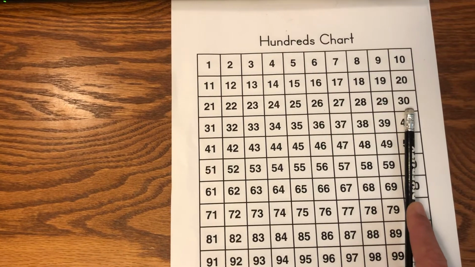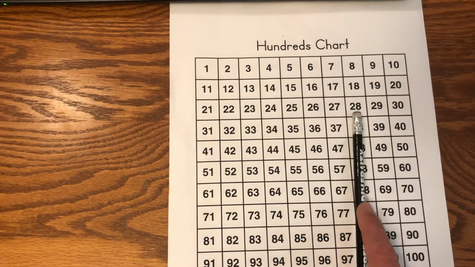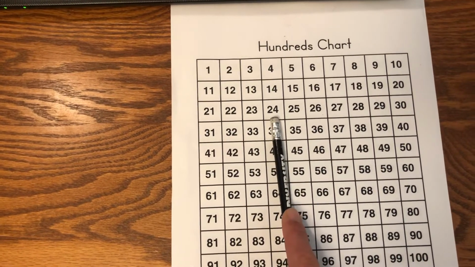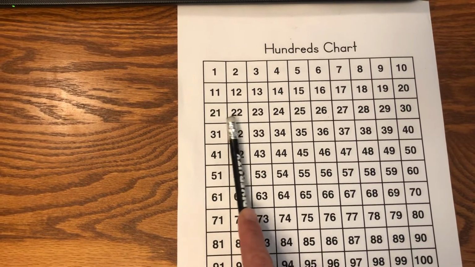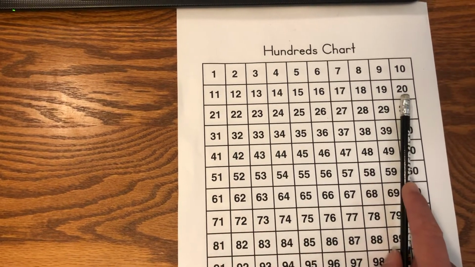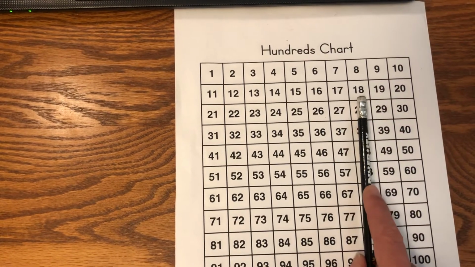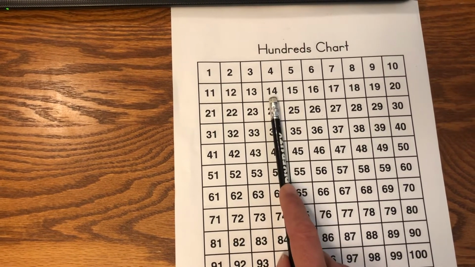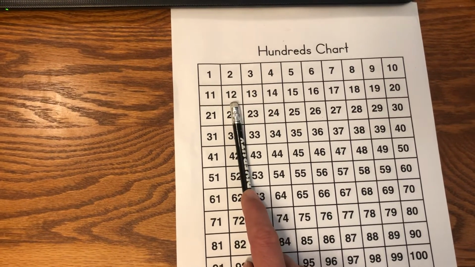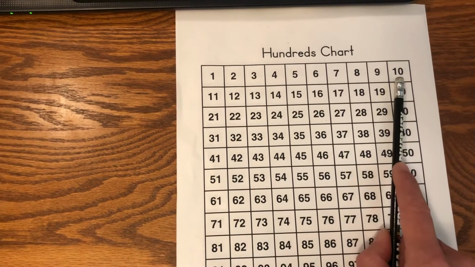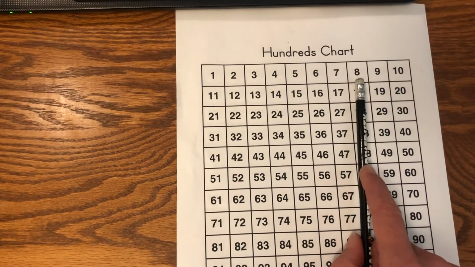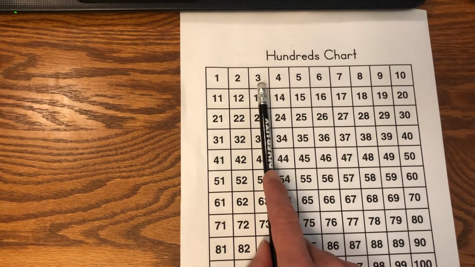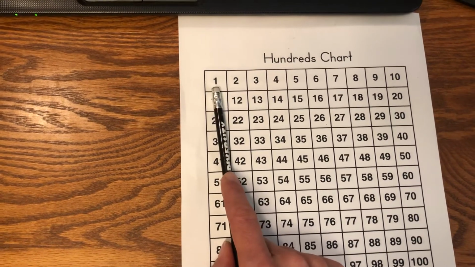Here we go. 30, 29, 28, 27, 26, 25, 24, 23, 22, 21, 20, 19, 18, 17, 16, 15, 14, 13, 12, 11, 10, 9, 8, 7, 6, 5, 4, 3, 2, 1.